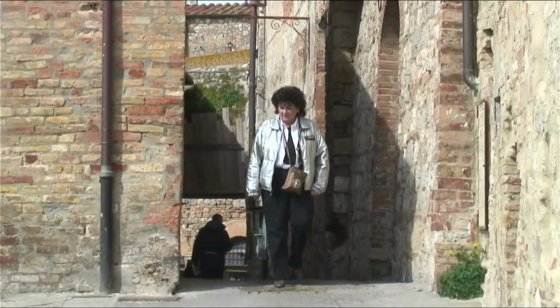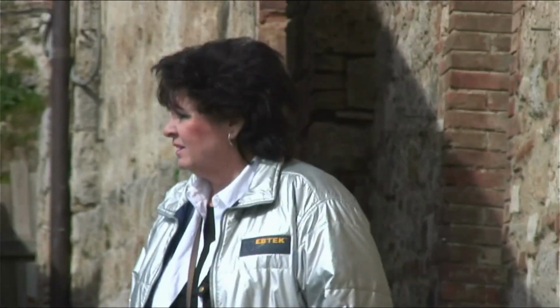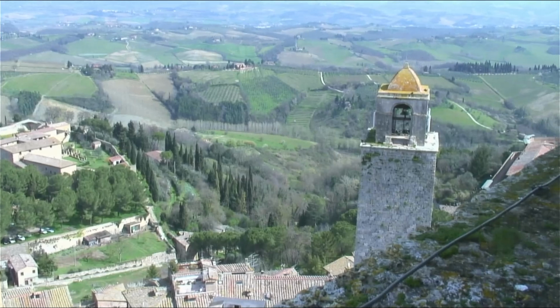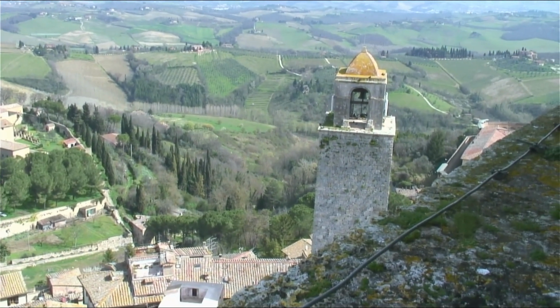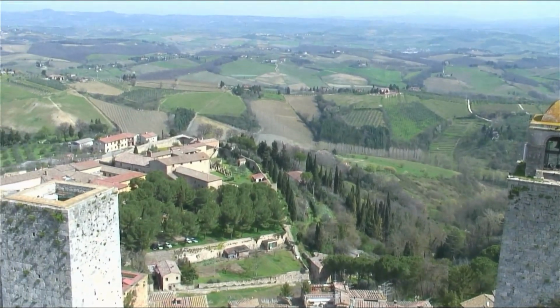Here comes a local Italian. Well, this is now the view from the top of the tallest tower in the town, about 400 feet up, overlooking the Tuscany countryside.